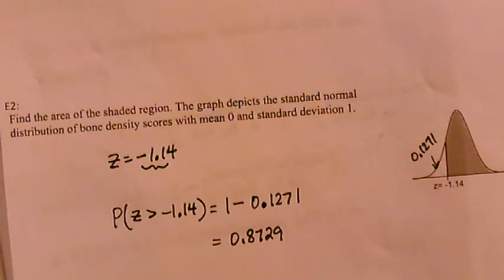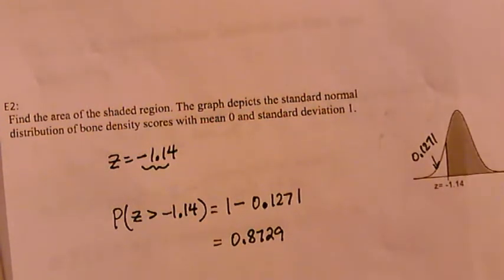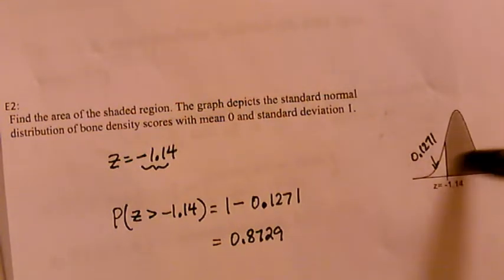So this is an example of a situation where we had the cumulative area to the left, and we had to find the cumulative area to the right. Here, table A-2 gives you the area to the left, but if you want the area to the right, you have to do 1 minus 0.1271 in this case.